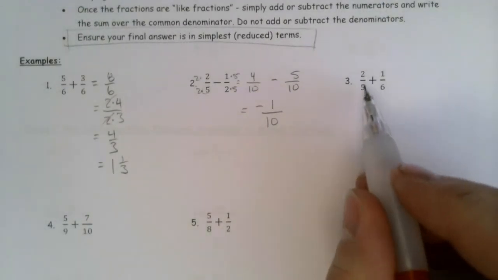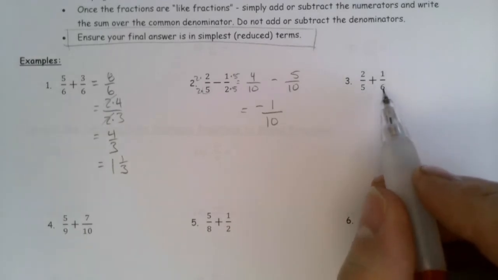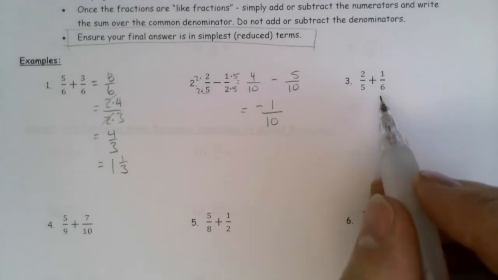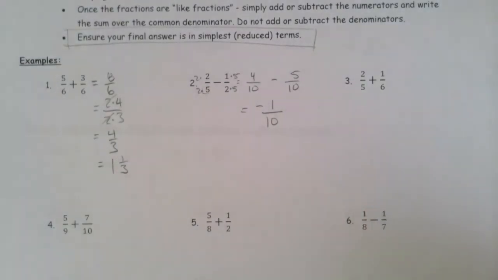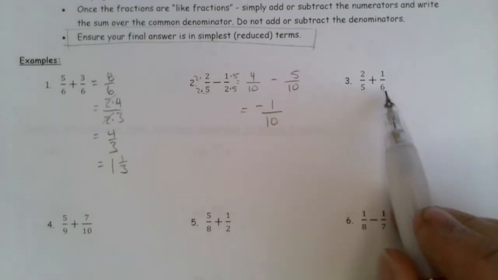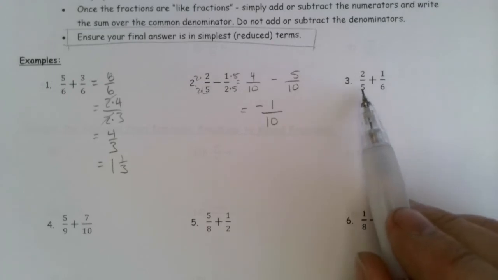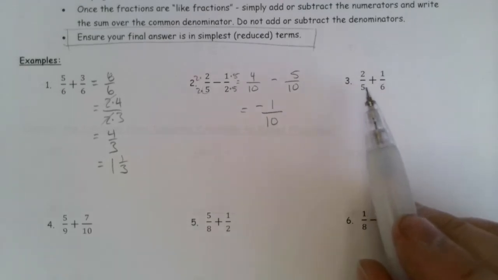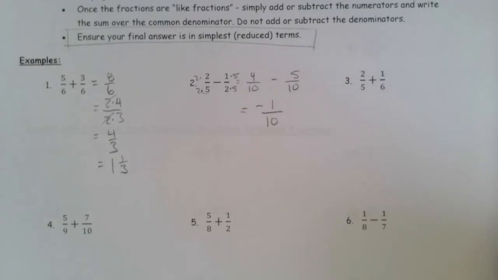Right here, 2/5 plus 1/6. Okay, well, I'm not adding the same type of fraction here. So now I've got to look at this again. Let's look at multiples of 5. Well, 5 doesn't work. 10 doesn't work. 15, no. 20, no. 25, no. But 30, the next one, is a multiple of 6. But none of the ones before that were multiples of 6.